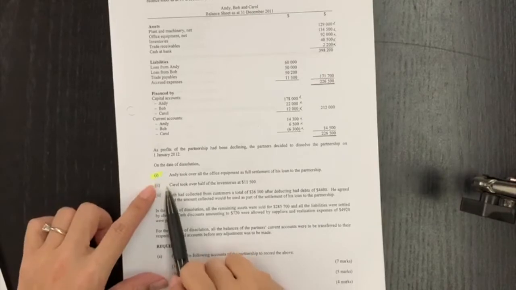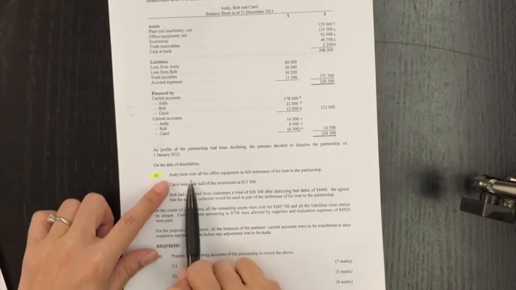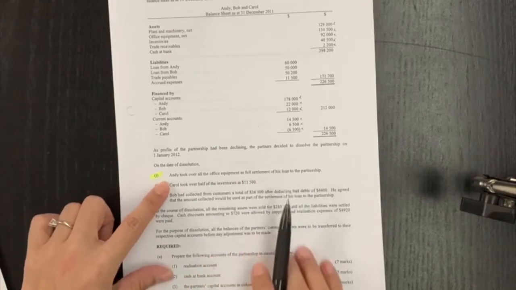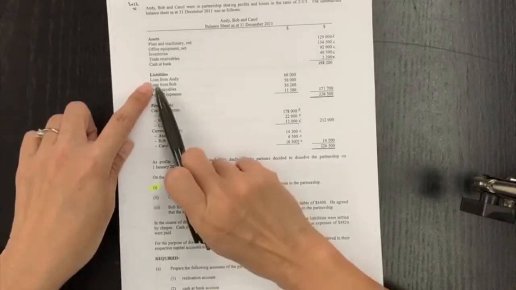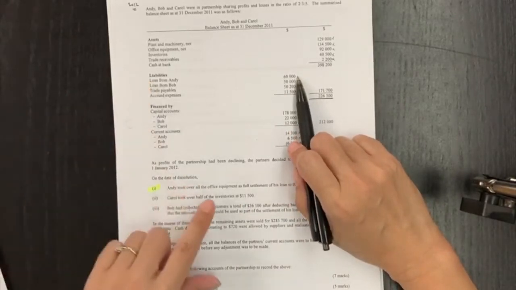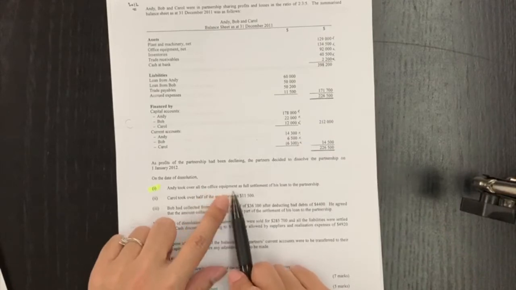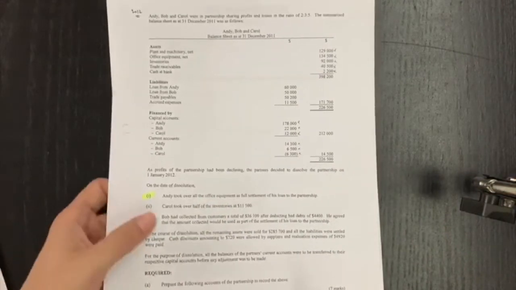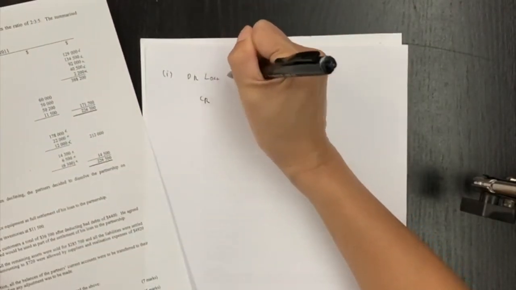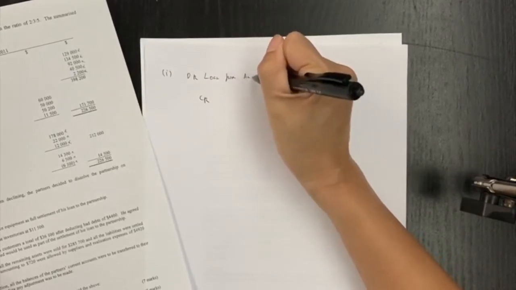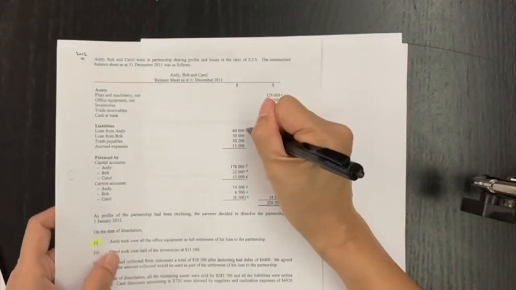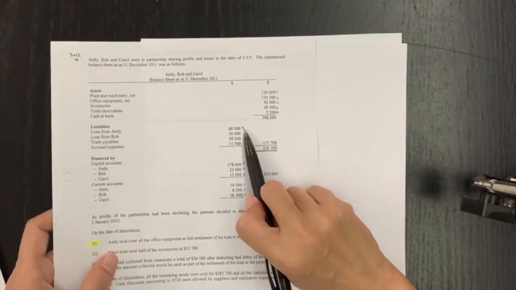Next we need to go through this step by step. The first one: Andy took over all the office equipment as full settlement of his loan to the partnership. Let's look at the loan here. We have a loan from Andy. Normally we have to settle this by paying money to Andy, but here we don't pay money. Instead, we pay with office equipment. Let's take a look at the double entry. After that, we have no more loan, so I debit the loan from Andy to cancel it, which is 60,000. Right after that, I have no more loan from Andy as a liability in the statement of financial position.